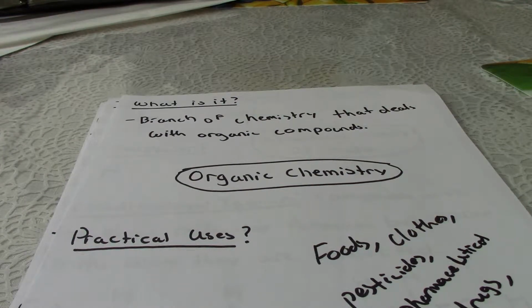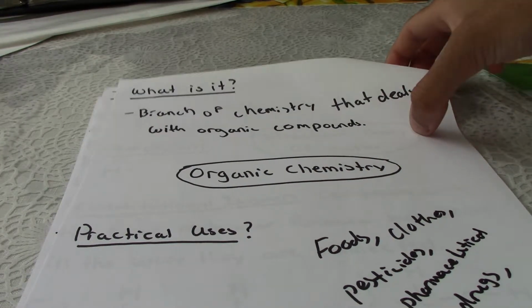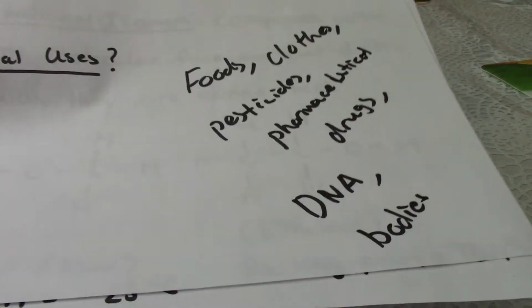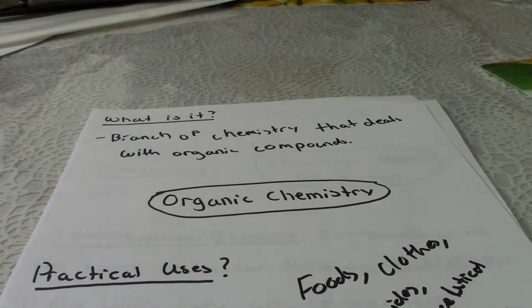If you've had a good experience in biology, then you would know some common and good examples of organic compounds found in our bodies.